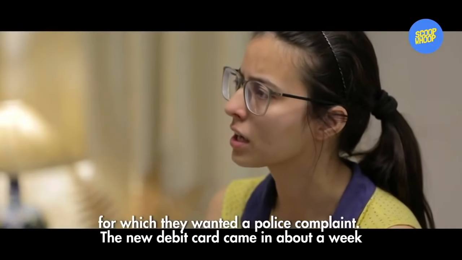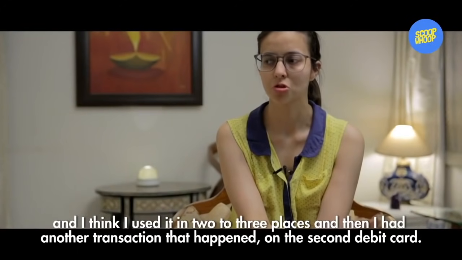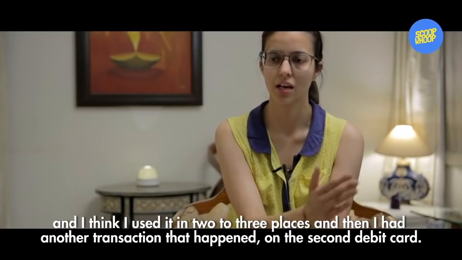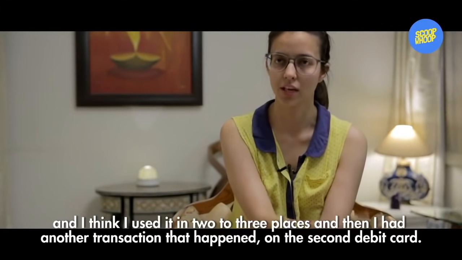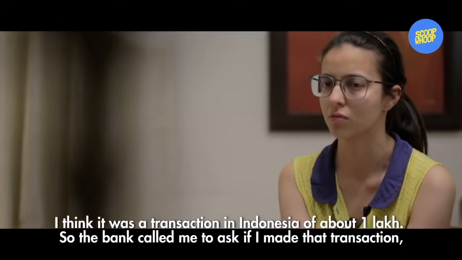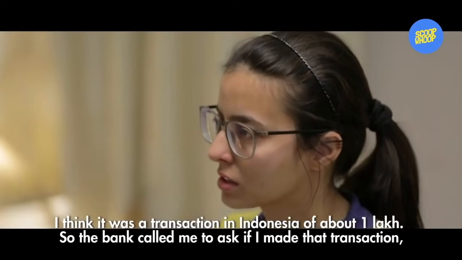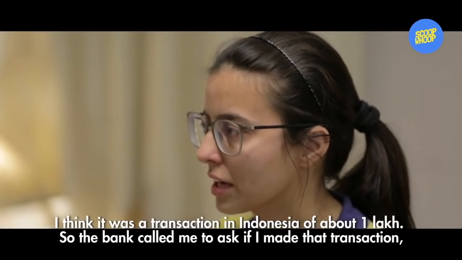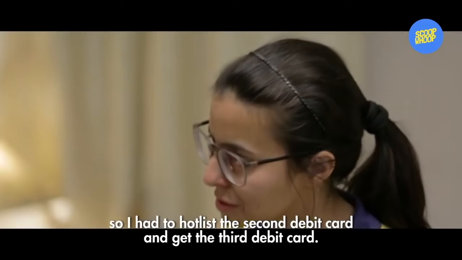The new debit card came in about a week, and I think I used it just 2-3 places again when I had another transaction that happened on the second debit card. I think it was an Indonesian transaction for the amount of like 1 lakh. And so the bank called me to ask if I made that transaction. So I had to hotlist the second debit card, get the third debit card.